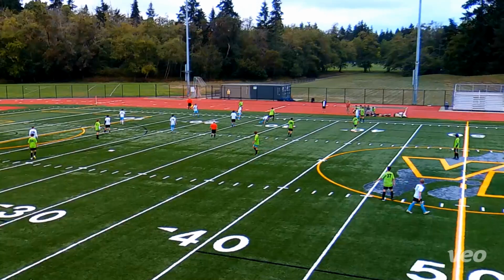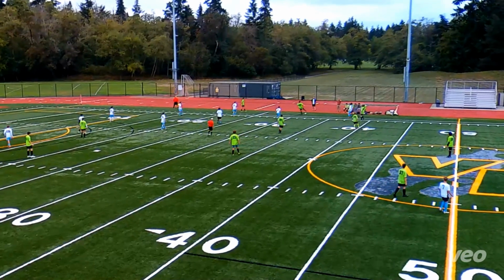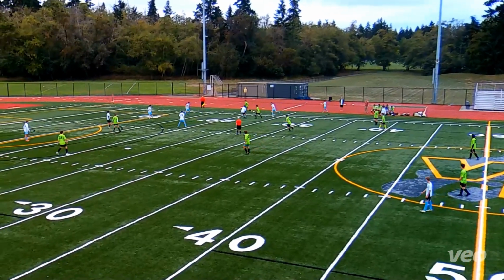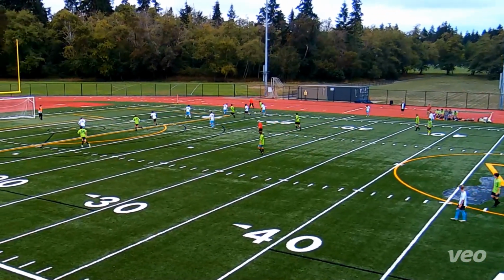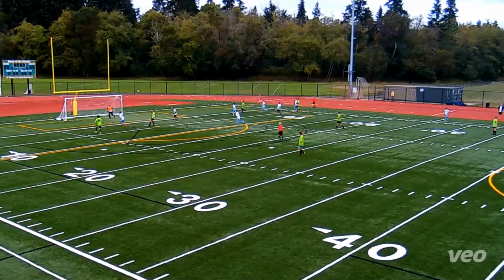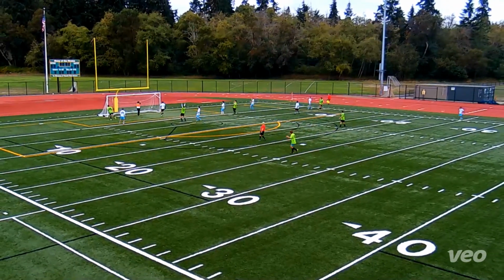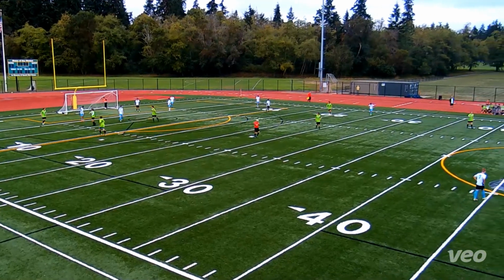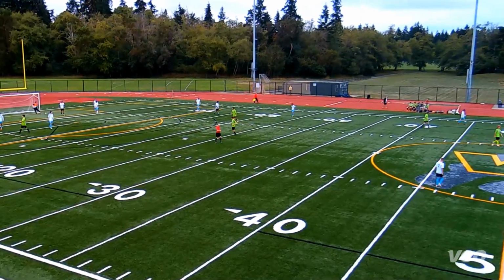So here's an example of not protecting the castle. This came from the Vashon game, that first Vashon game away. Our 4 and 5 got sucked out wide, leaving Carson by himself with 2 players to cover. He can't decide which one to cover because they're both dangerous, and we got hit on the cross.